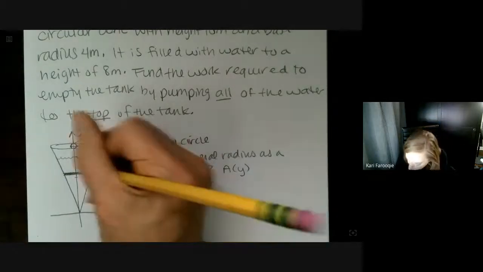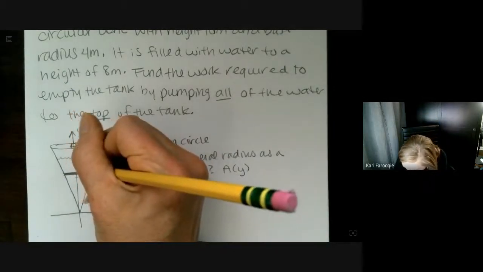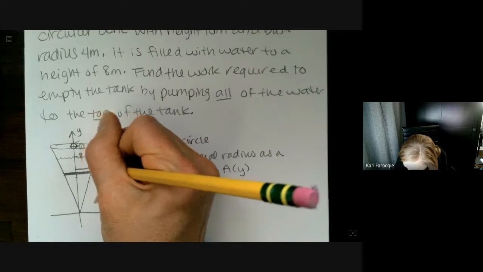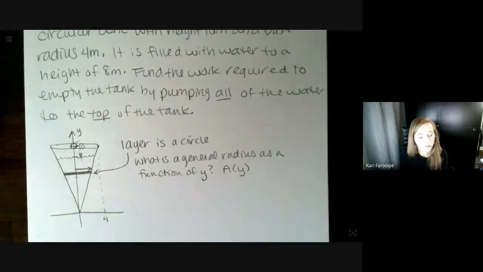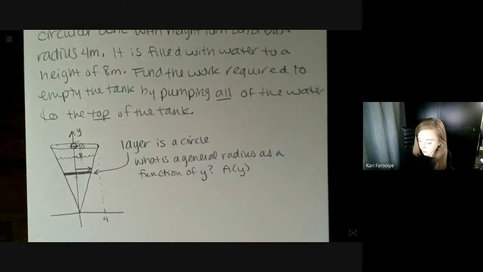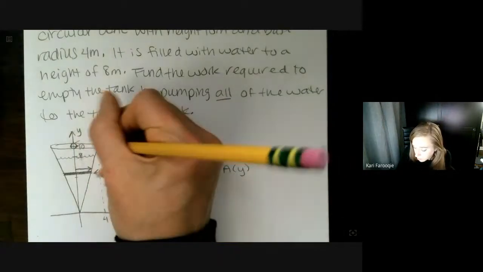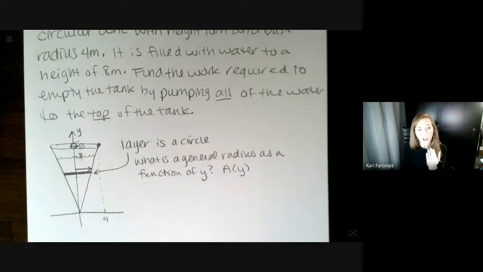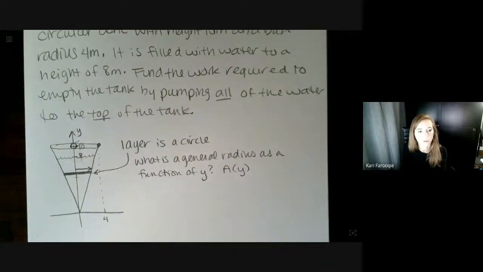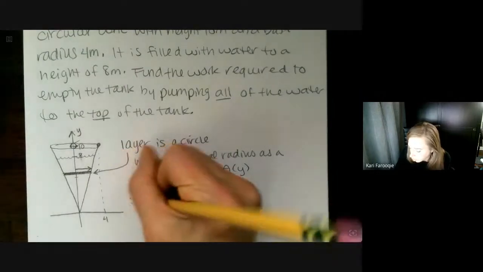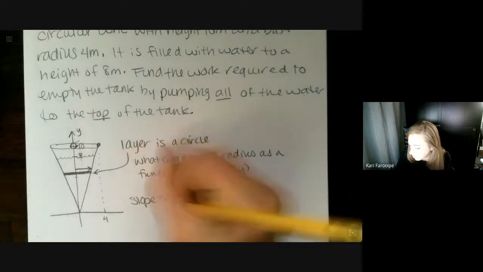Now, our general radius is just going to be the distance from the center to the edge. And we're looking for an x value here, x equals. Well, we don't have that. So what we're going to do is use the slope to get a y equals, and then we'll rewrite it in terms of x. Same thing we did last time. So we're going to say the slope is equal to the rise over the run.